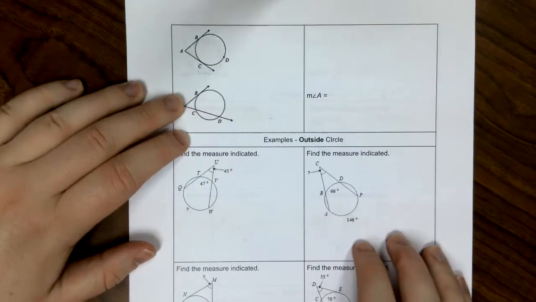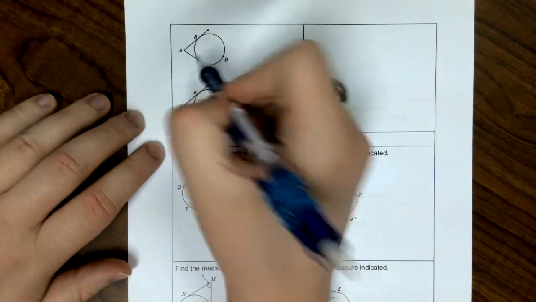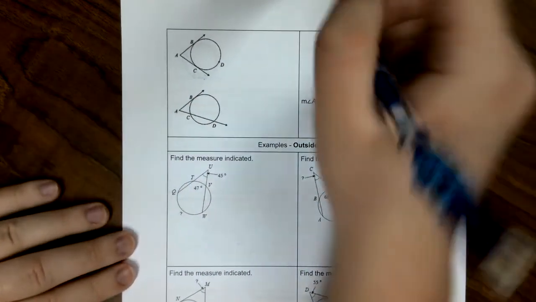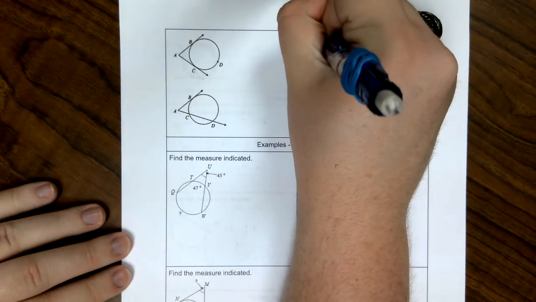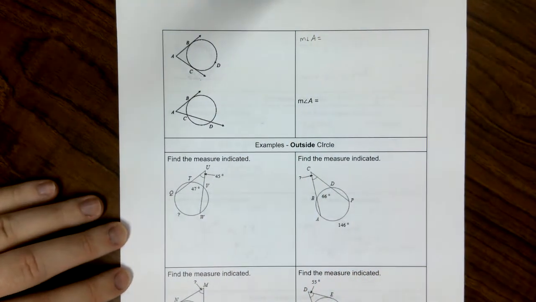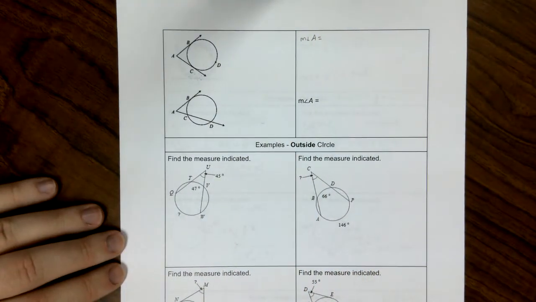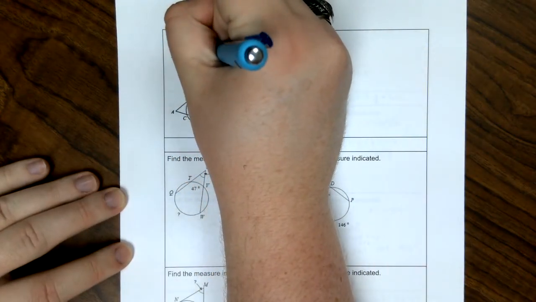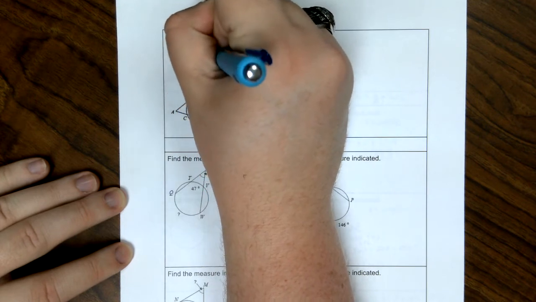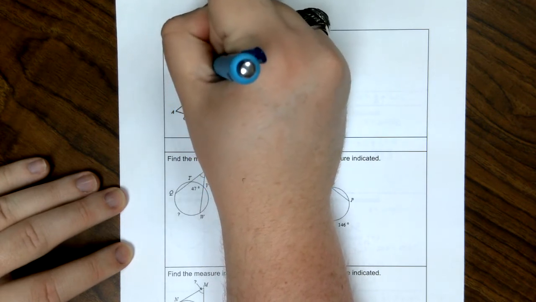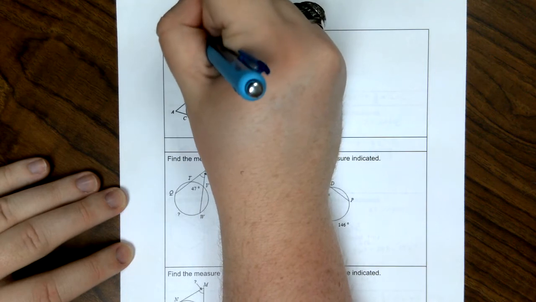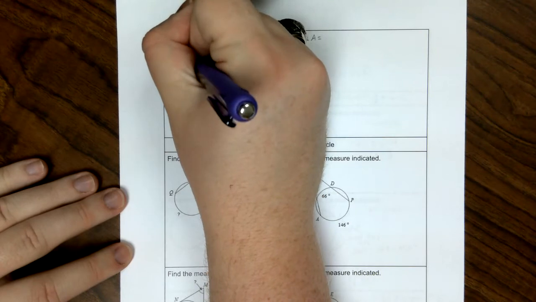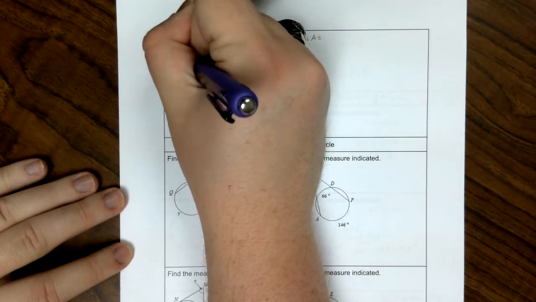So this picture now is two tangents. Okay, they touch the circle once in two separate places. So the measure of angle A is going to look a little different here. The big arc is still farther away, so it's going to be all of this over here. Okay, the small arc, the closest one, is all this right here.